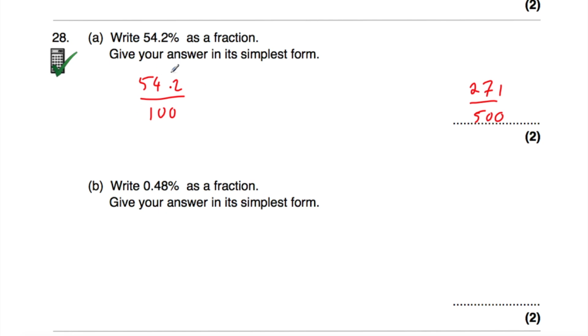Alternatively, if we wanted to write this as a fraction in the simplest form, we could multiply both these numbers by 10 to begin with, and that'll give us 542 over 1,000. Then we could divide both of these by 2 to get 271 over 500, and that's it. So to write 54.2% as a fraction, we could just type it into our calculator, 54.2 over 100, and press equals, and it gives us our answer.